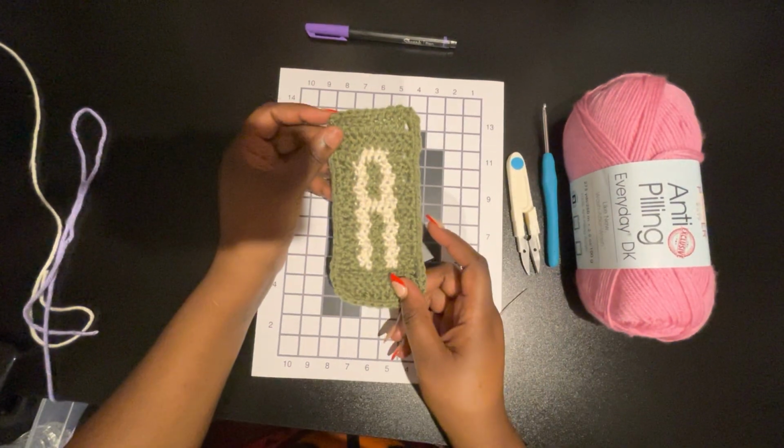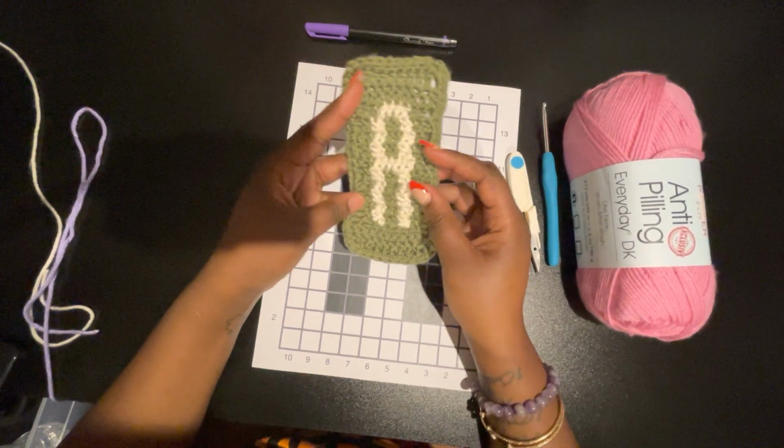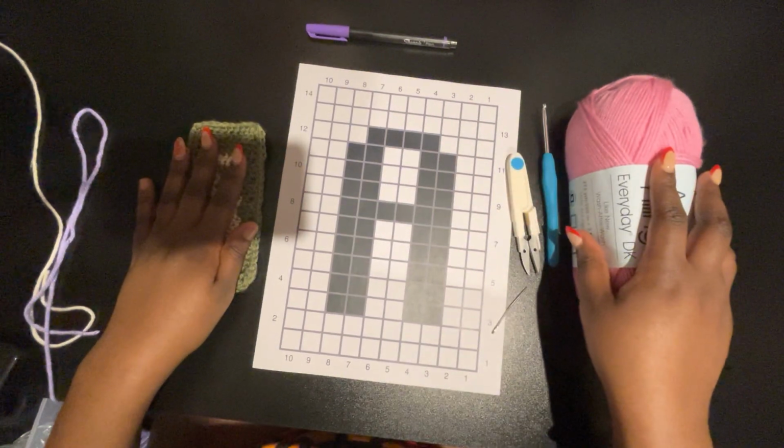Today I will be showing you guys how to create this. This is my Tapestry for Beginners video, and I'm going to show you how to just make this simple letter A. And I'm going to show you the tools that you would need.